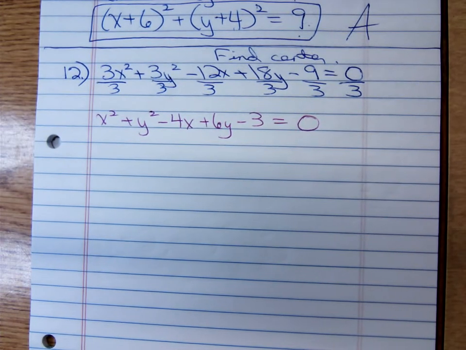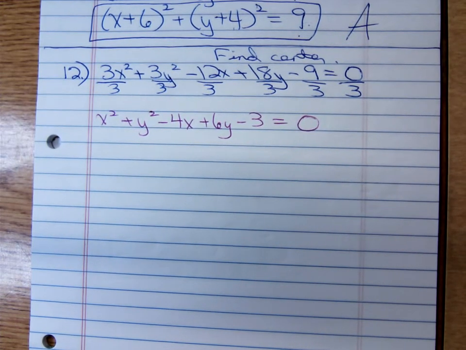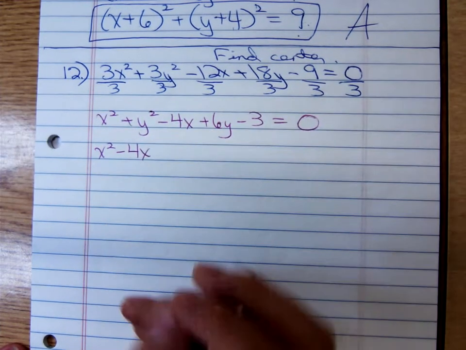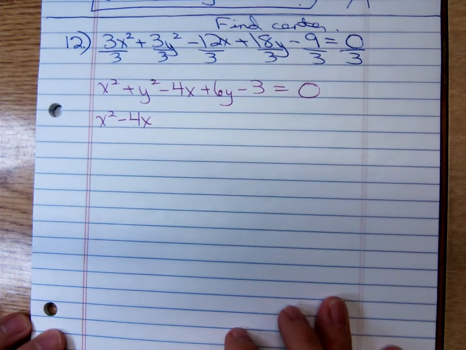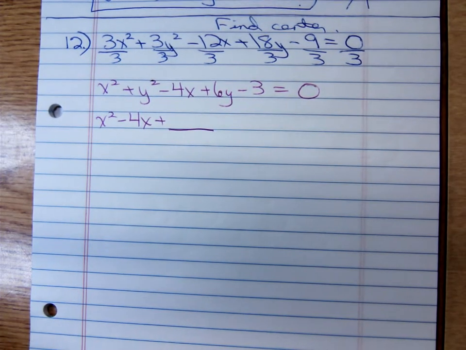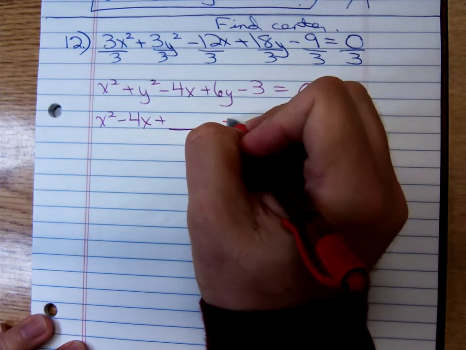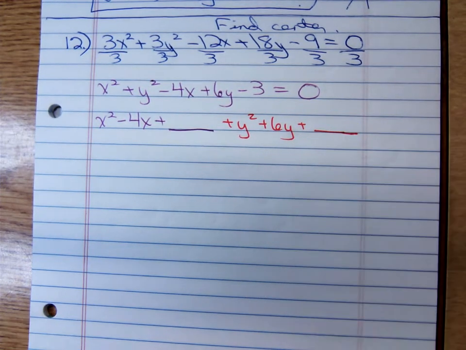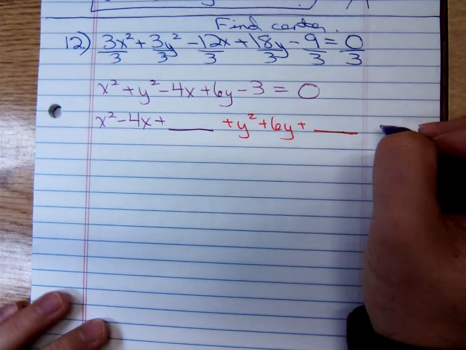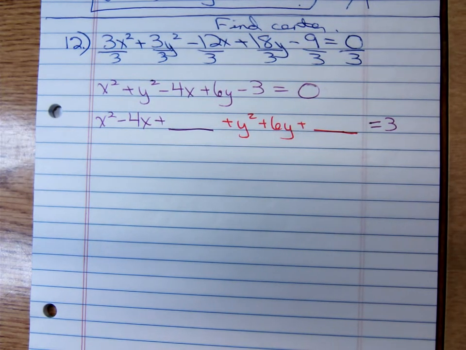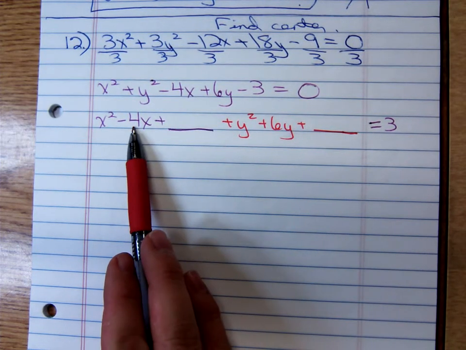Then I would group the x terms together. X squared minus 4x plus, I'd skip some space, and then I move that constant term over. I agree with the equals 3. Who remembers the steps we would go through to create the perfect square? Okay, and then you would do what?